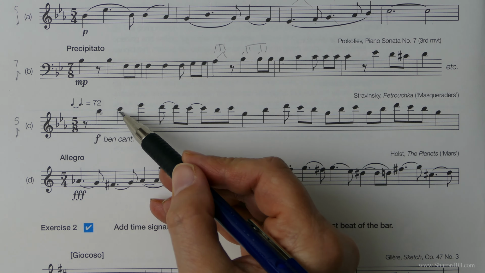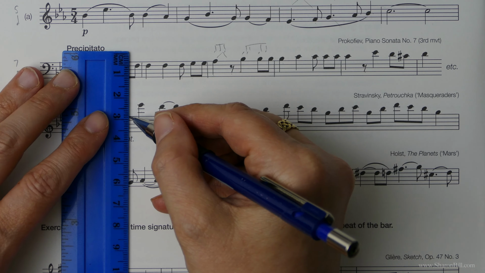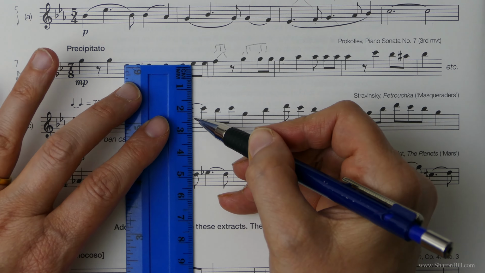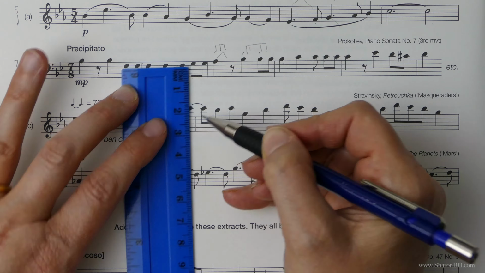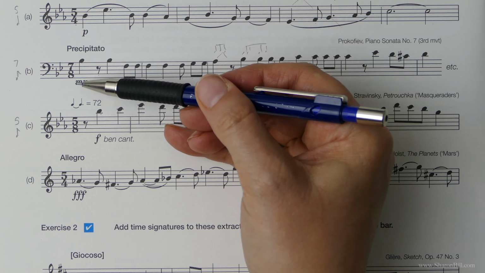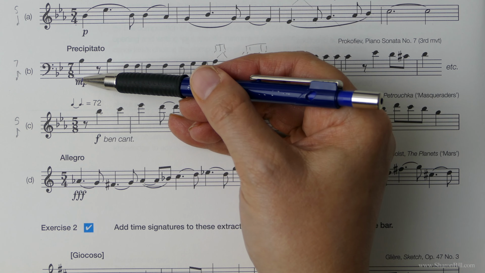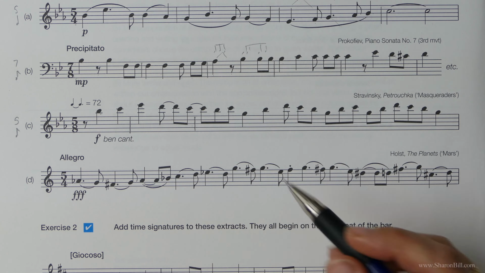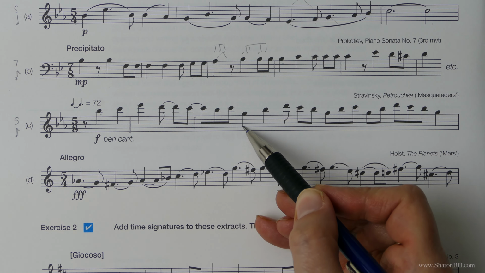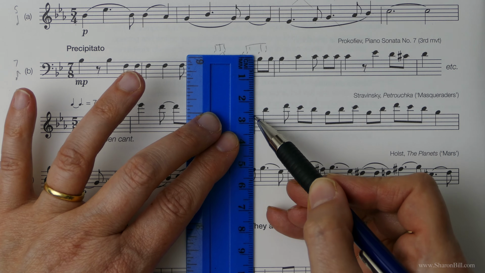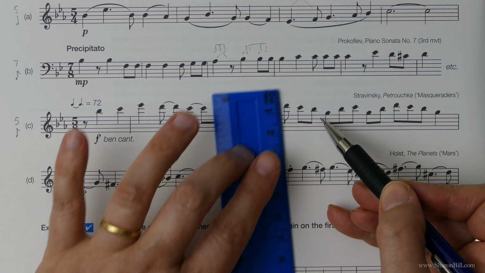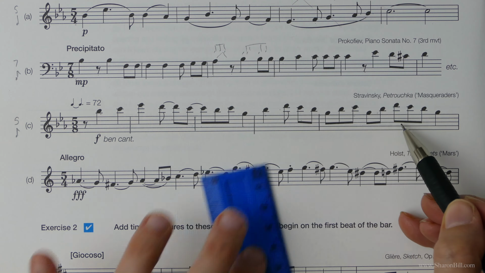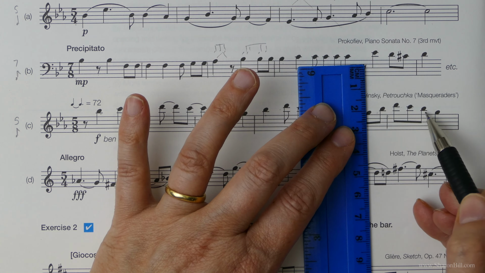1, 2, 3, 4, 5. 1, 2, 3, 4, 5. It's just remembering to check whether you're counting in crotchets or quavers, quarter notes or eighth notes. That's the only thing you've got to watch out for. Just watch your unit value. 1, 2, 3, 4, 5.